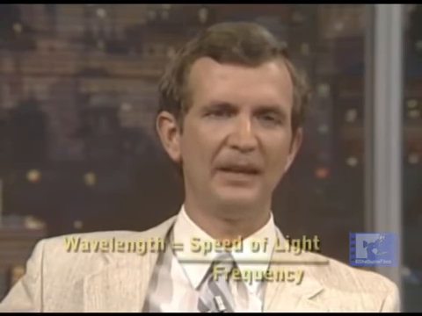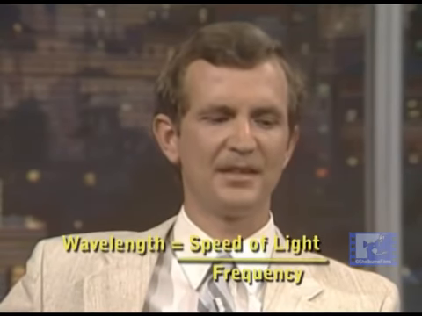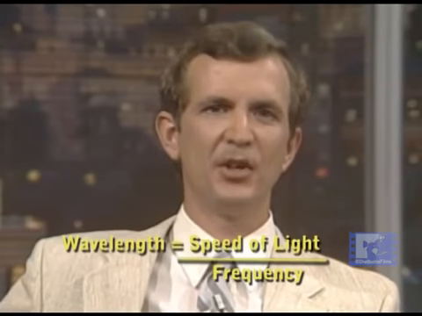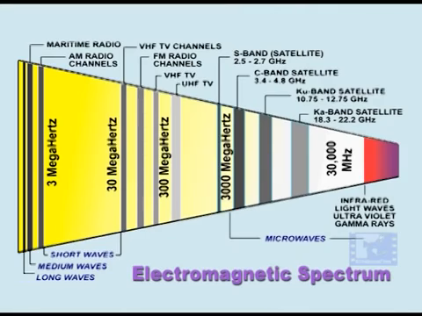Now, wavelength is the distance that an electromagnetic wave travels during one cycle. It can be defined as: wavelength equals the speed of light, a constant, divided by the frequency. So we can determine the length of a single wave if we know its frequency.